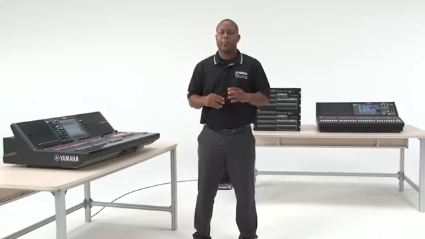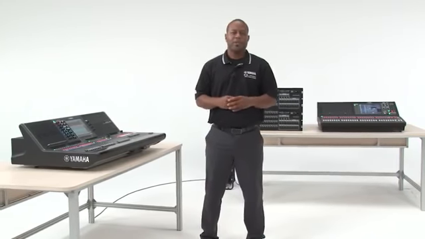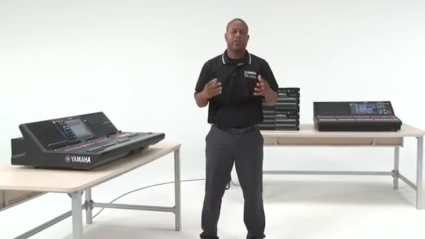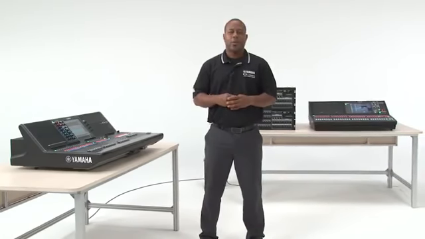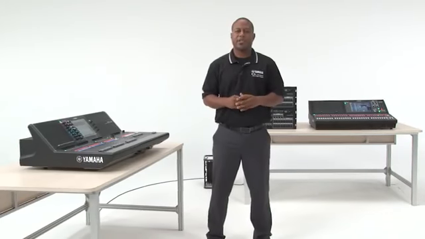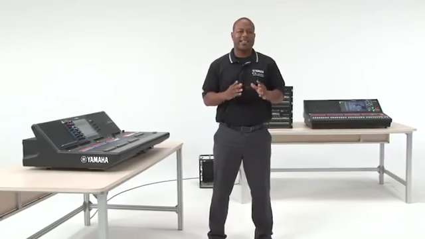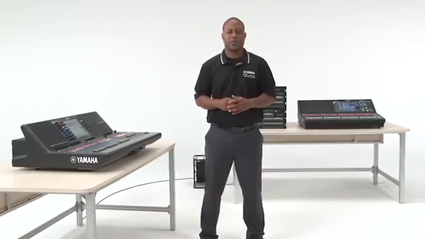Now we're going to talk about multiple console setups. Multiple console setups involve two or more consoles and some R-Series I/O racks. When using two or more consoles with their R-Series racks, gain compensation becomes very important. The reason is you're sharing a single mic pre between these consoles.